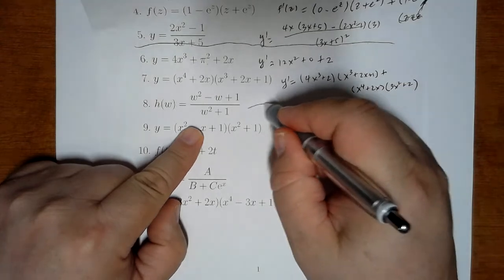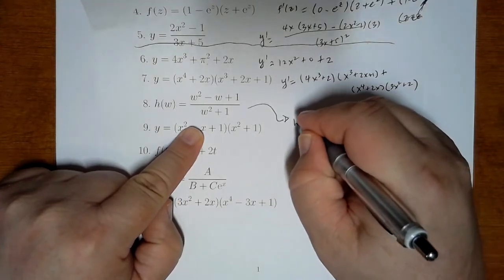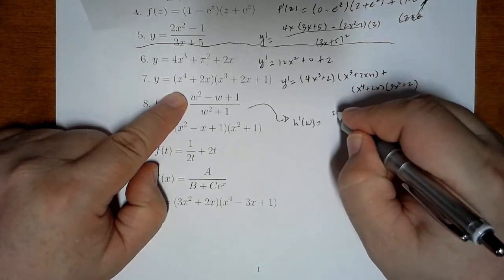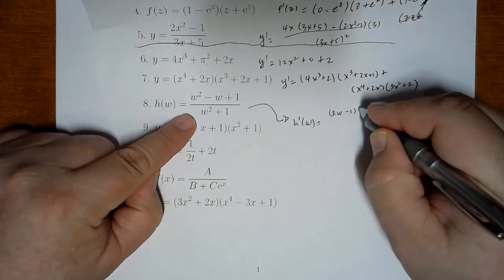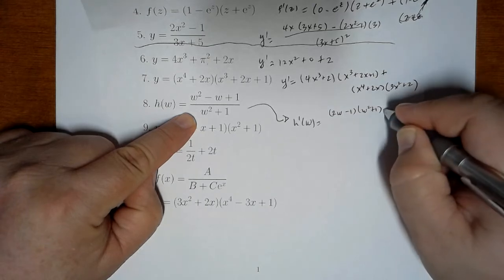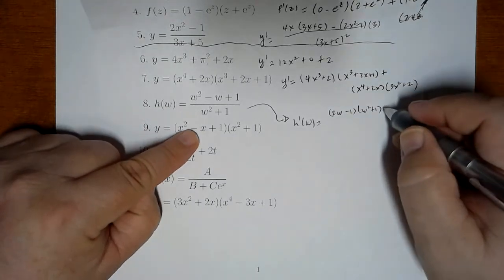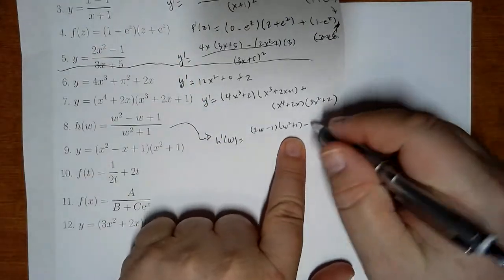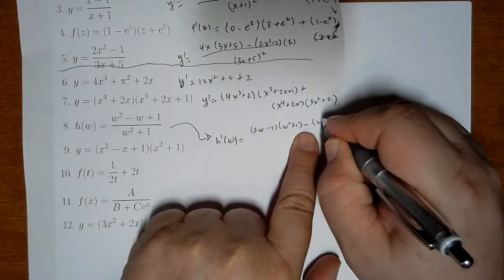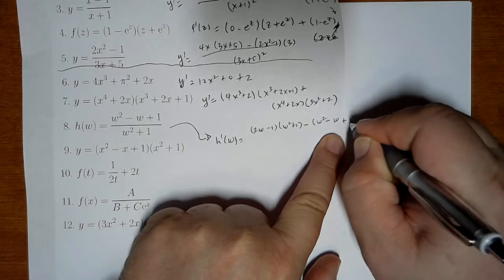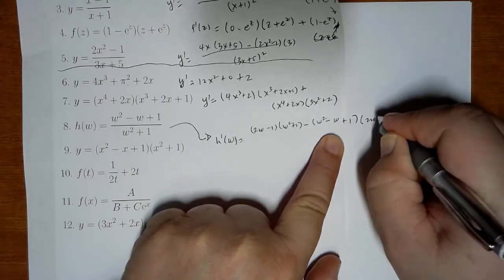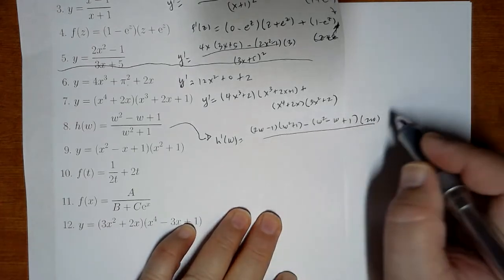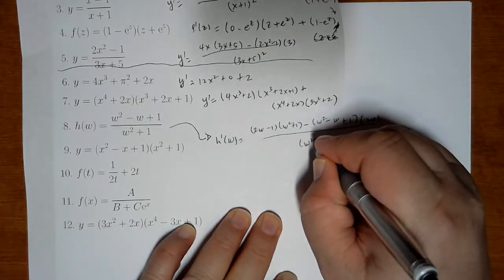Oh, I'm going to run out of space. How about h of w, or h prime of w? Derivative of the top times the bottom, minus, oh, I'm running out of space again. Here, I'll use the paper underneath. Minus the top function times the derivative of the bottom, all divided by bottom function squared.